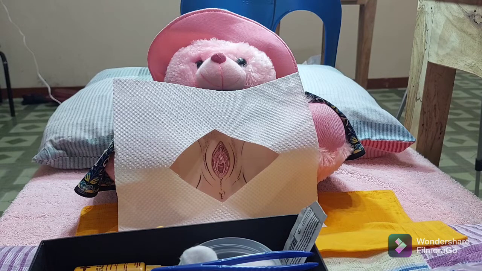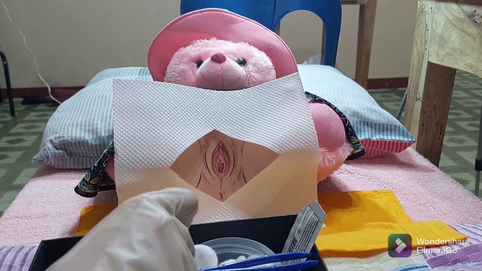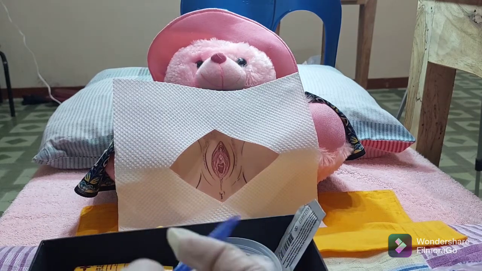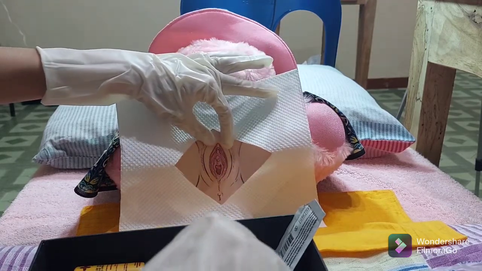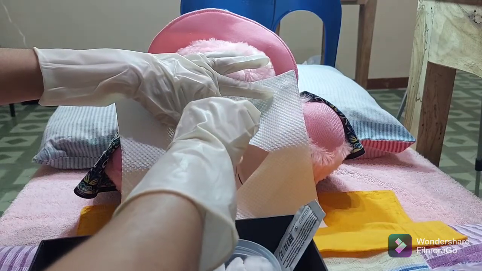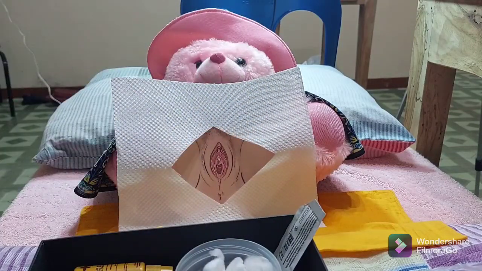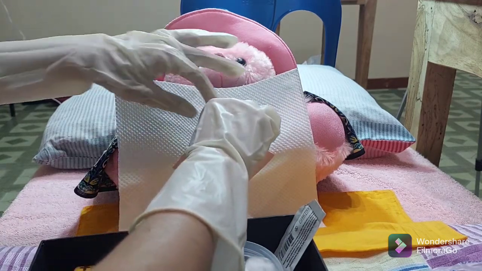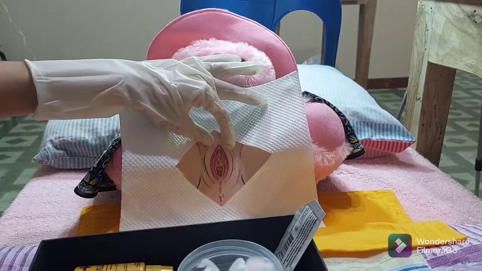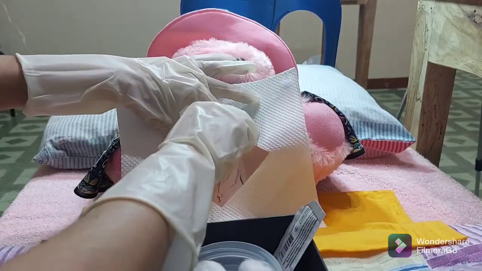In female patients, separate the labia with the fingers of the non-dominant hand. Using sterile technique and the dominant hand, clean the labia and urethral meatus from clitoris to anus. Then discard it. And from outside labia to inner labia folds and urethral meatus. Then discard it, and the other side.